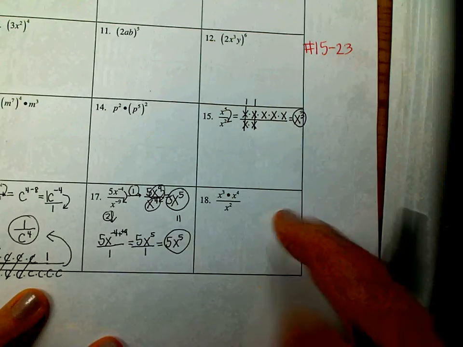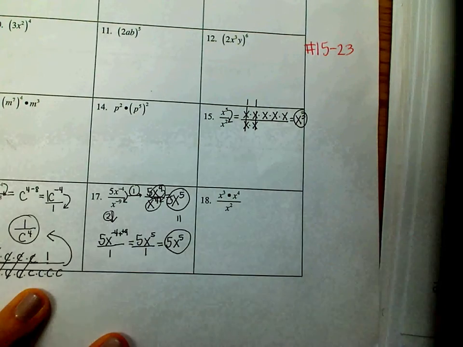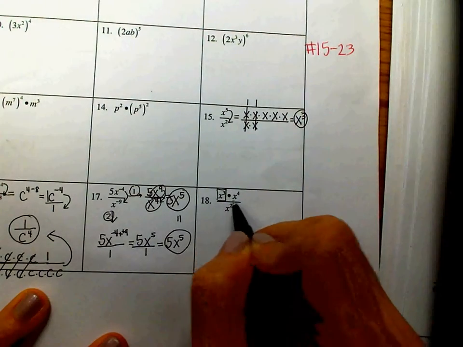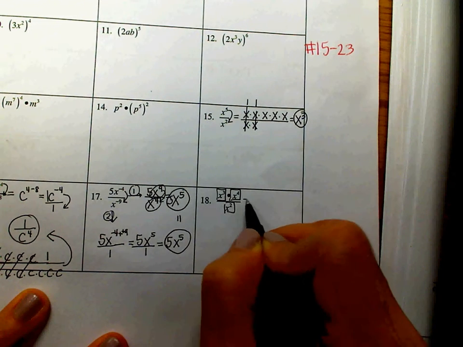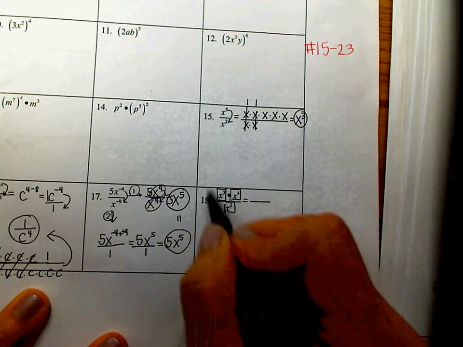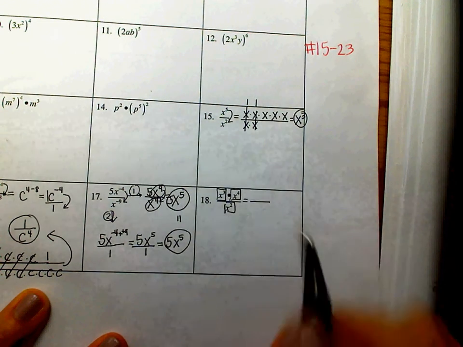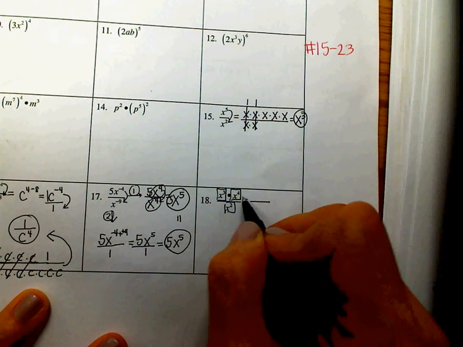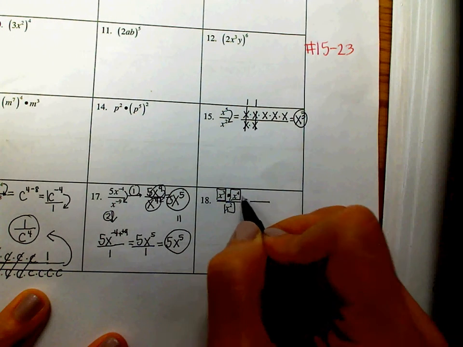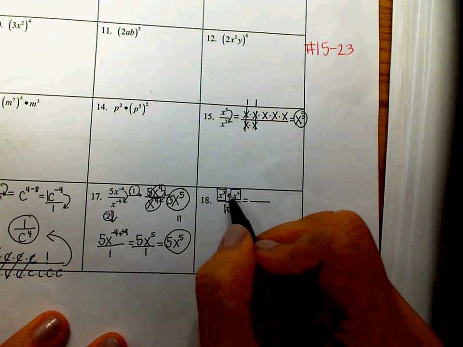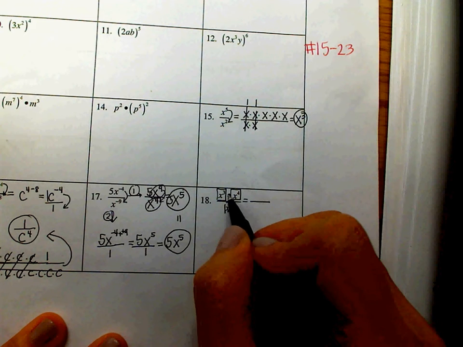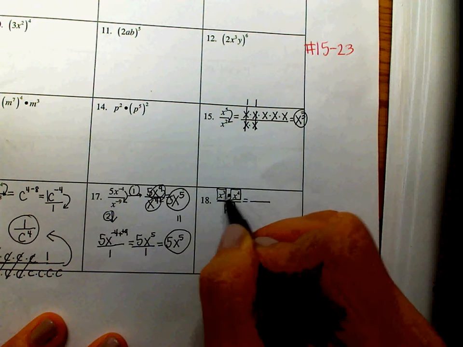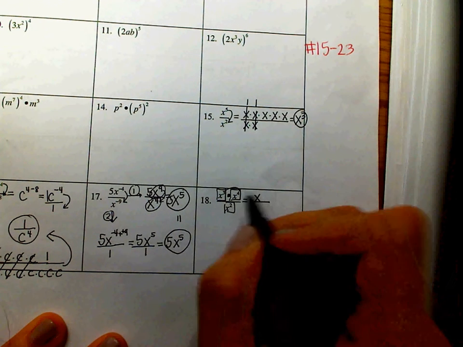Number 18 also has a couple of ways to do the answer, but probably the simplest way to think about it is take care of one floor at a time, or everything in the numerator, and then we'll worry about the denominator. So if you notice here, we have x to the 3rd times x to the 4th. If you remember multiplying in your foldable, when you multiply the same bases, you add the exponents. So 3 plus 4 is 7.